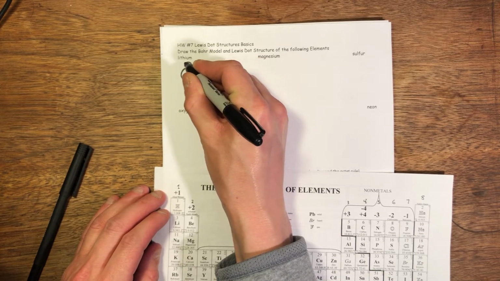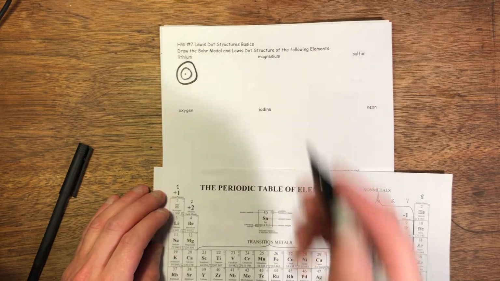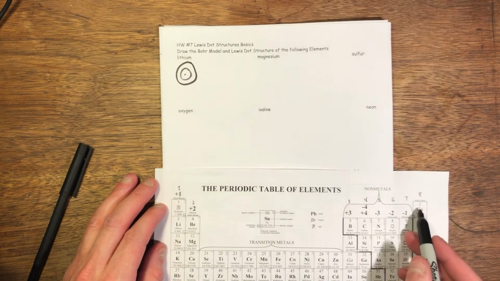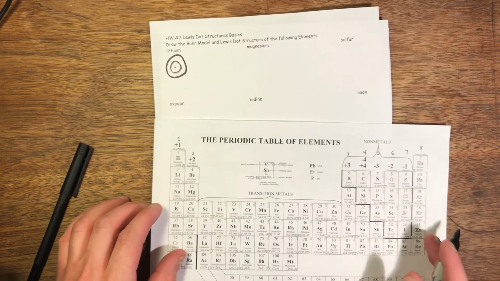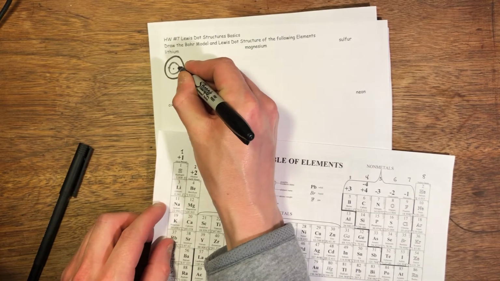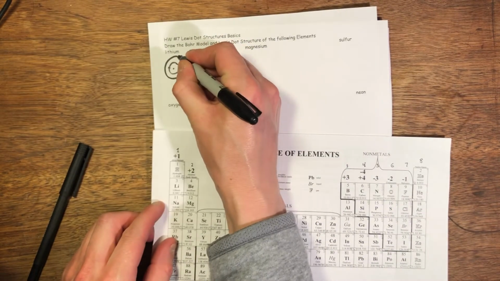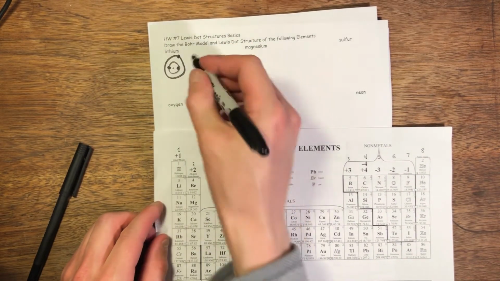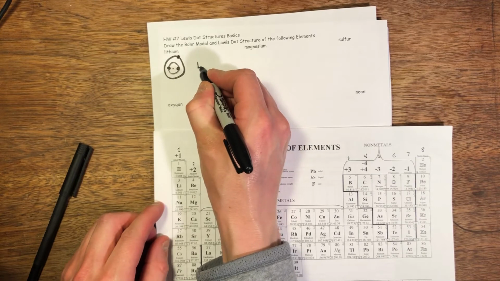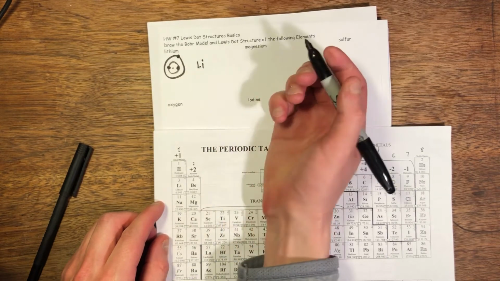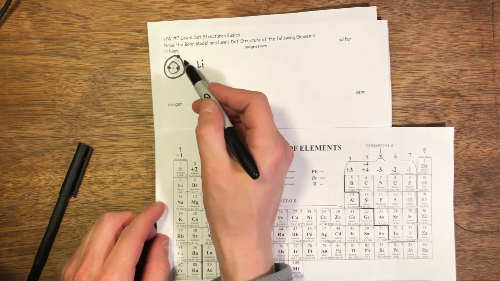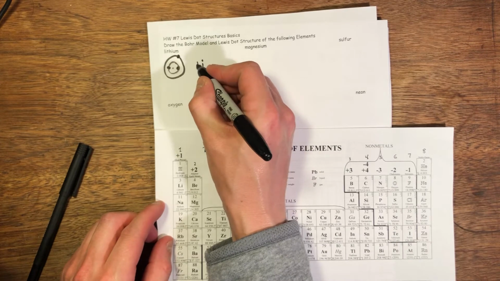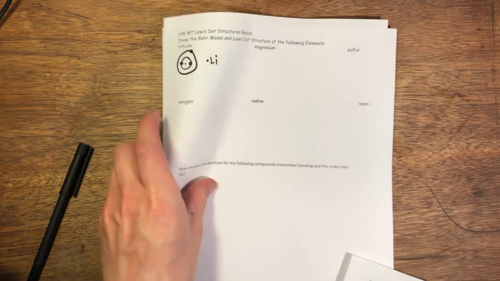So 1, and there's 2. So we know we have 1 electron, 2 electrons. And then we have 1 more right there. So that's going to be our Bohr model for lithium. Our Lewis dot structure for this one, well, we just write the symbol, so Li. And we only have 1 valence electron, and we also know that from our column here, so let's put a dot. There we go. That would be the first one.